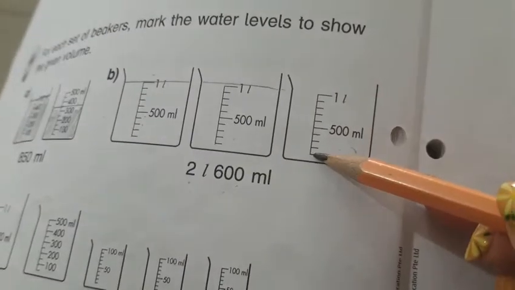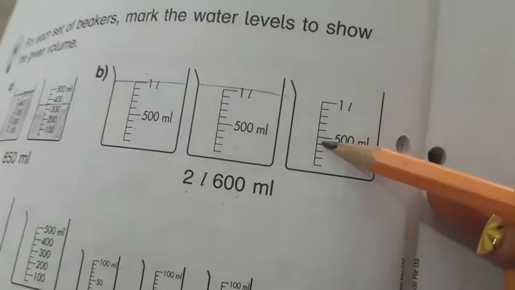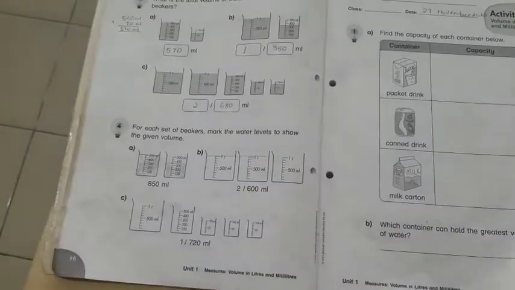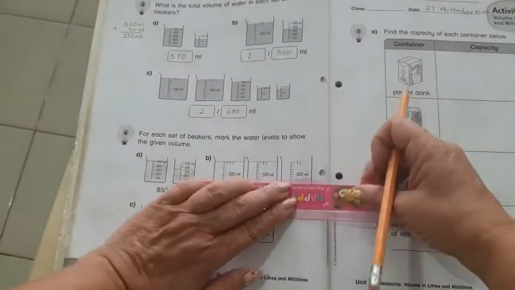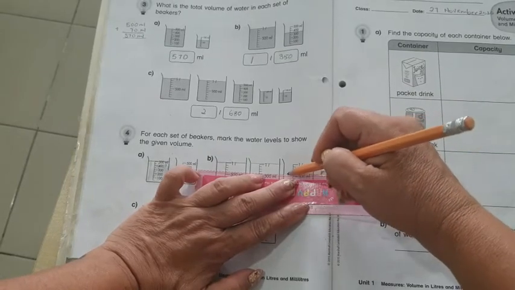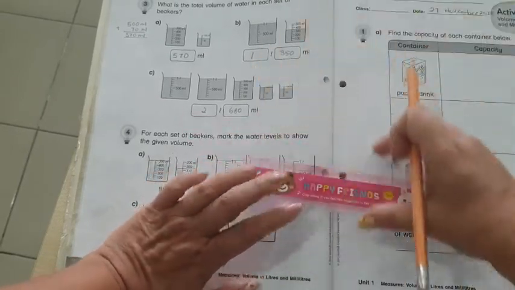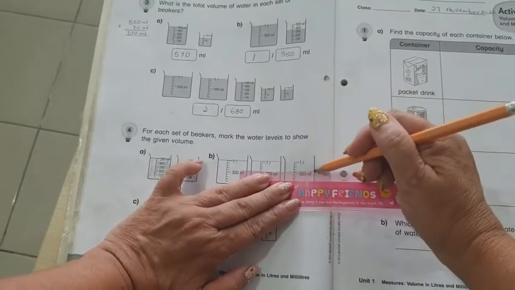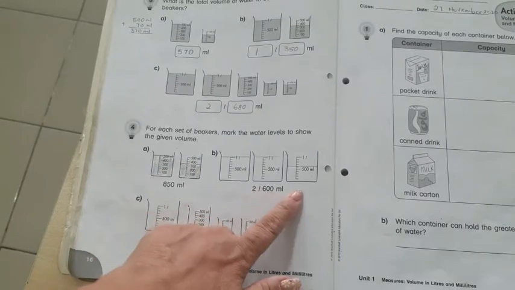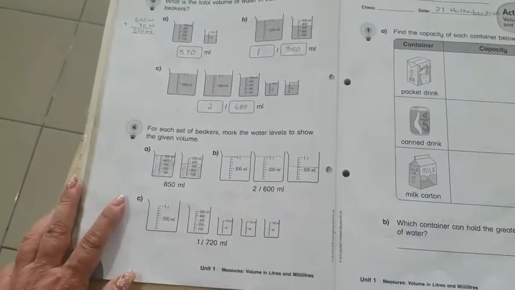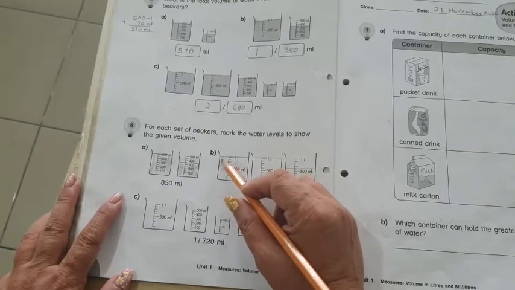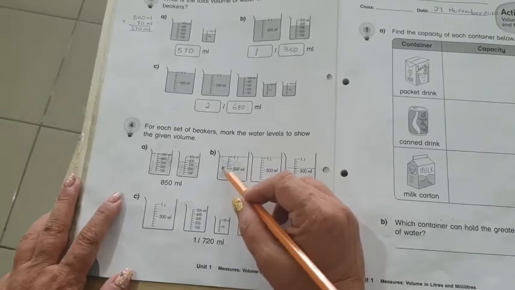So 100, 200, 300, 400, 500. This is 600. So I'm going to draw the line here to show 600. So the volume of these 3 beakers is 2 liters and 600 ml. Again, you can shade all the 3 beakers, okay?